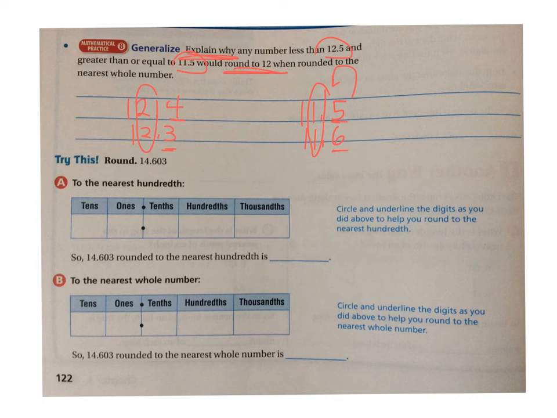Okay, now, try this. The number is 14.603. I want you to practice rounding it to the nearest hundredth. You're going to circle the hundredths and underline the thousandths. Then you're going to also practice rounding it to the nearest whole number, which is the nearest ones. Every time it says whole number, you know that your whole numbers end in the ones place, so that means you're rounding it to the ones. Okay, pause the video right now. Otherwise, you're going to see the answer, which will not help your math thinking. Pause right now. Okay, once you've unpaused, you should check your answers.